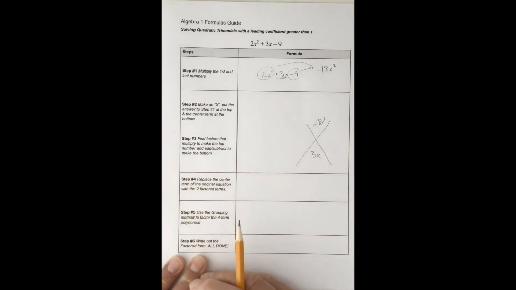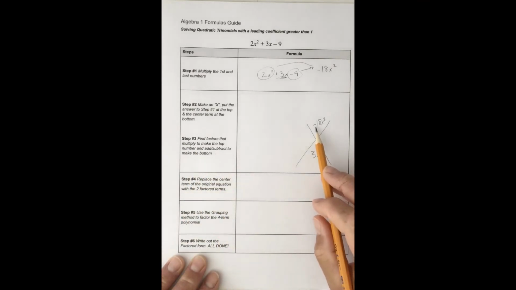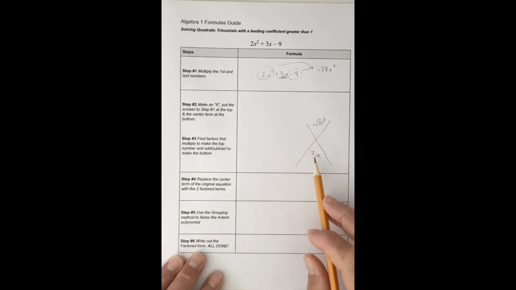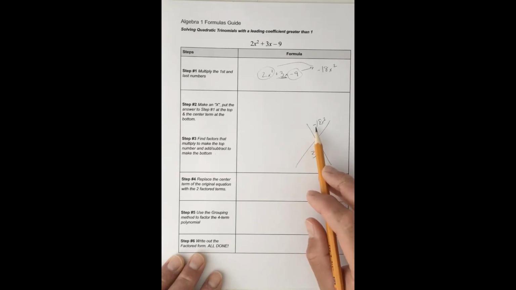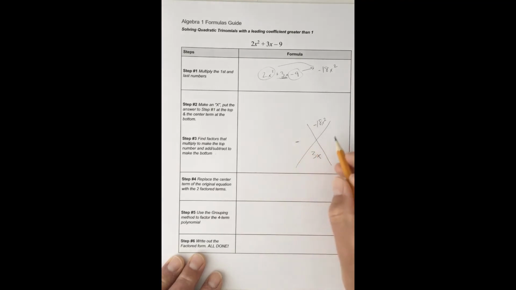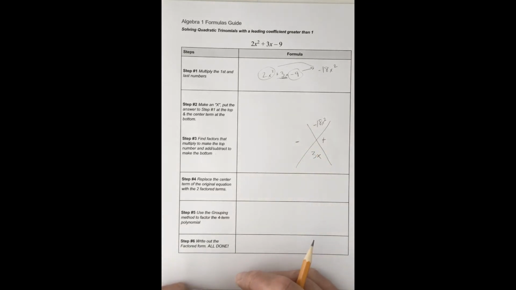Step 3, find the factors that multiply into negative 18 and add into positive 3. Now because this is a negative that we're multiplying into, one of these has to be negative and one of these has to be positive. So then let's take a look at what are some of the factors of 18 and 3.